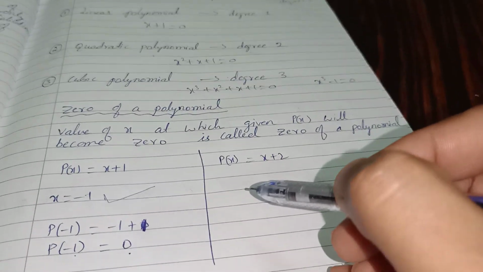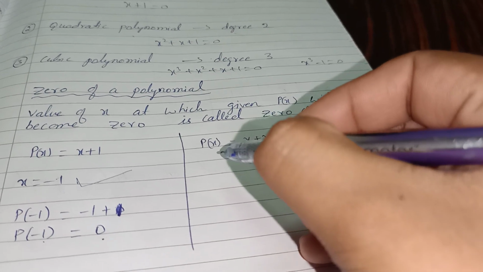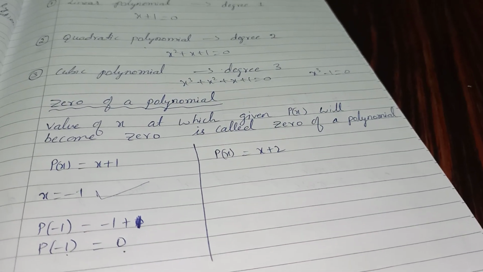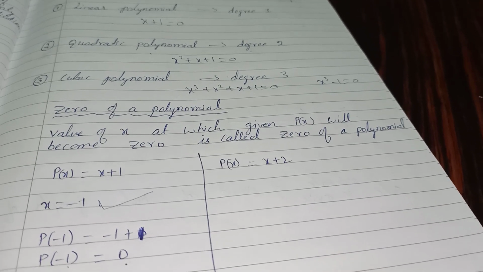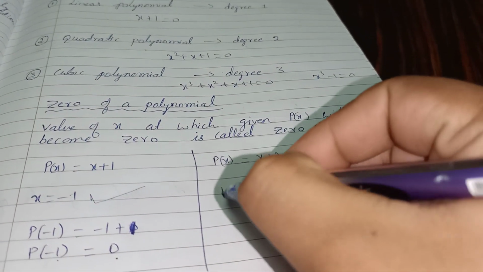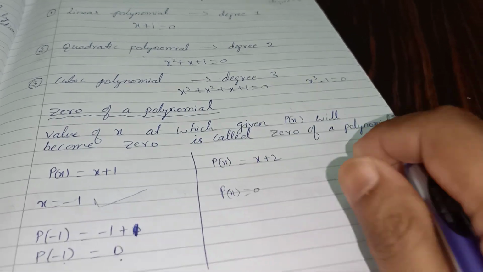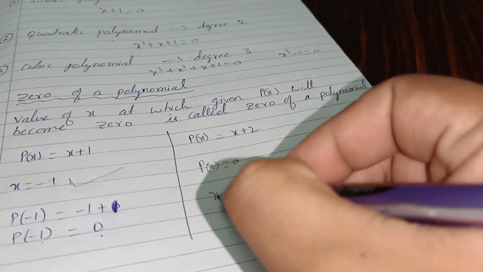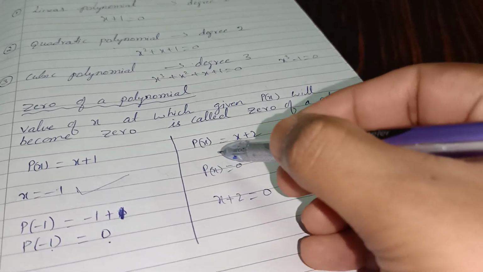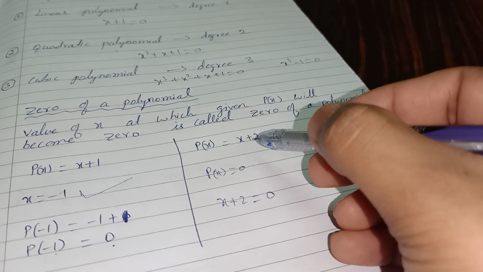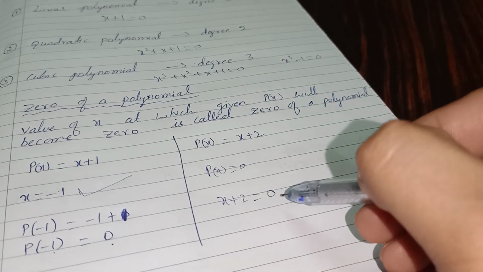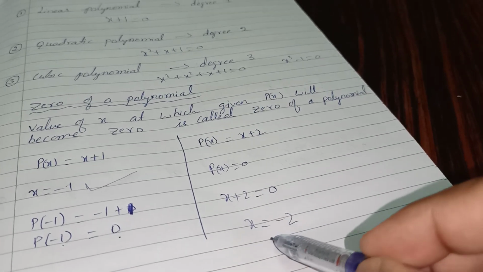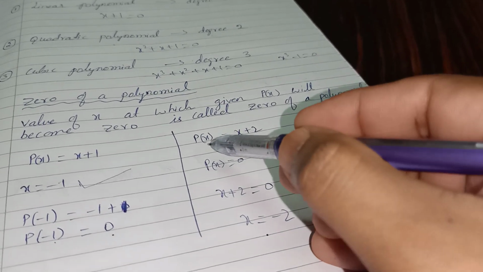How do we find the zero of a polynomial? It is very simple. For example, p(x) = x + 2. Substitute p(x) equal to 0. This equation becomes x + 2 = 0. Simplify this, you will get x = -2. At this value, x = -2, p(x) will become 0.